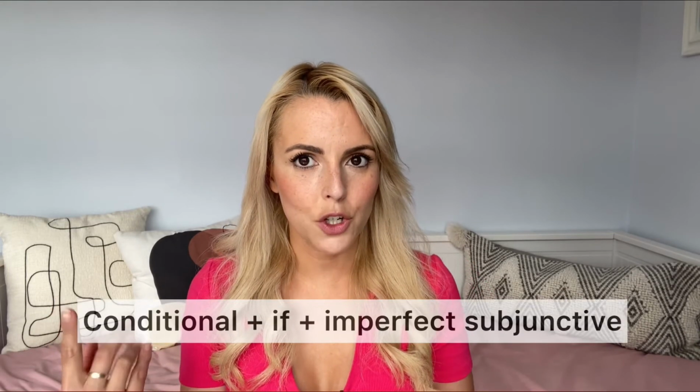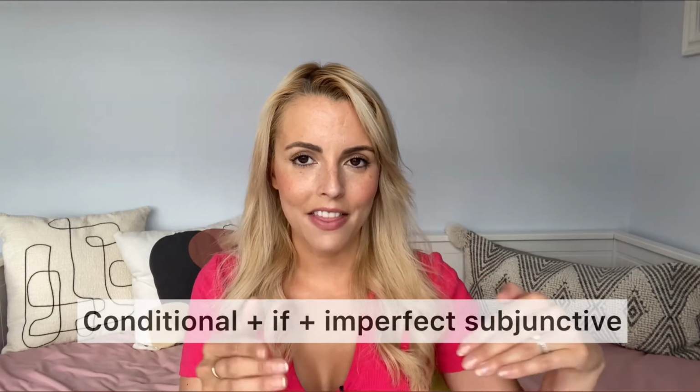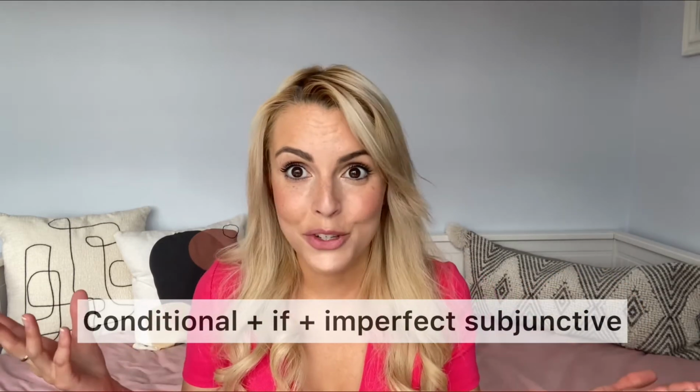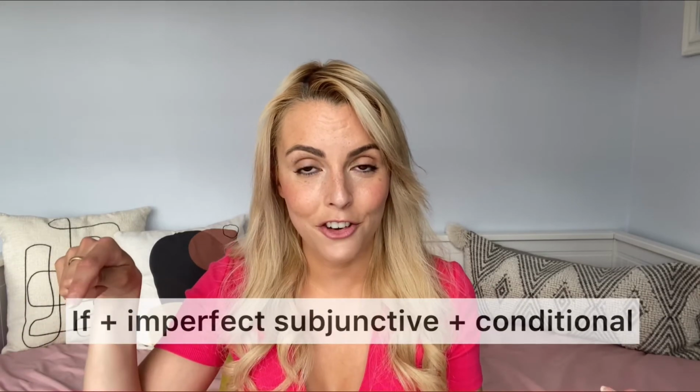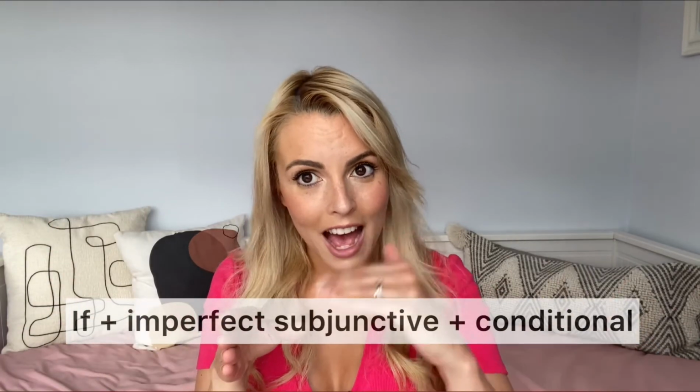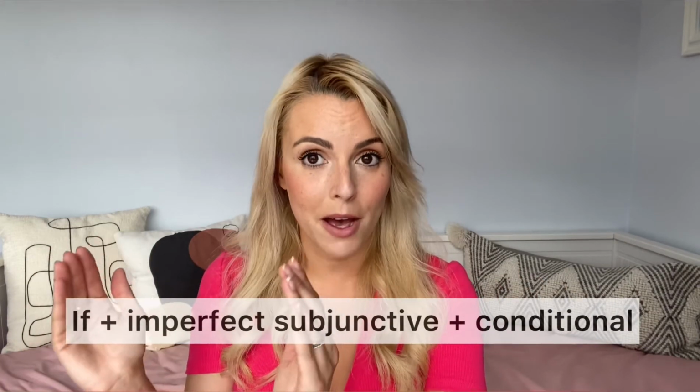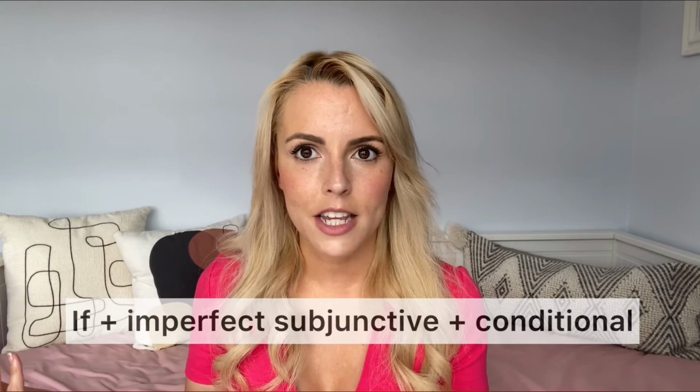Now, I've been doing all the phrases so far, starting with the conditional, putting if in the middle, and then the imperfect subjunctive. Can I do it the other way around? Of course you can. You can put if at the front, imperfect subjunctive, and then the conditional. But remember, if always goes attached to the imperfect subjunctive. So let's give it a go.